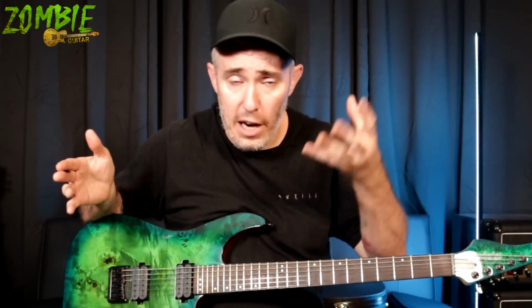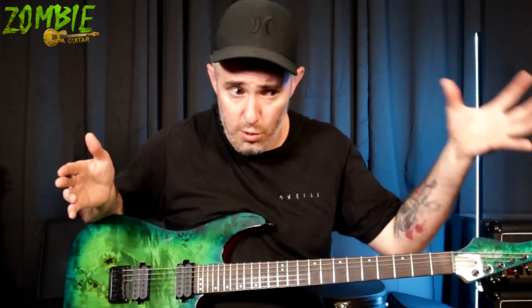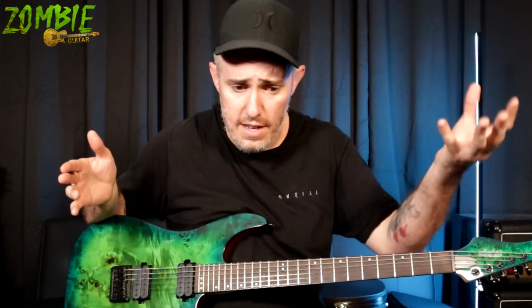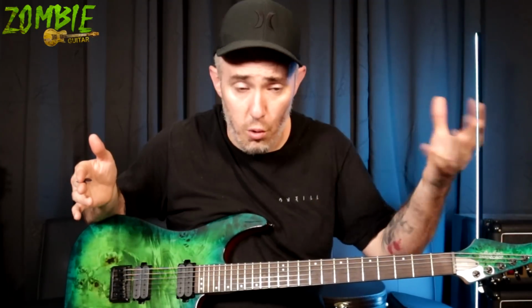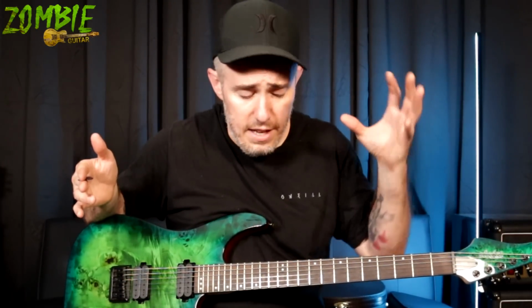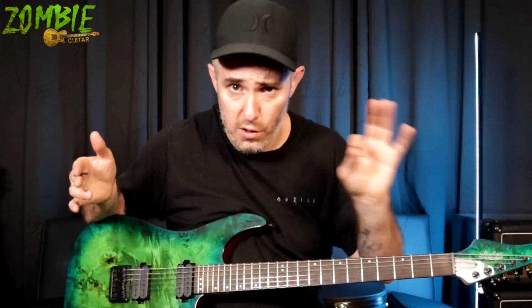Alright, so right there you have 3 additional scales. You have your minor pentatonic shell, which applies to all of the 3 minor types of scales that we just looked at. The natural minor scale, the Dorian scale, and the Phrygian scale. It's just a matter of where those 2 additional notes fit in.